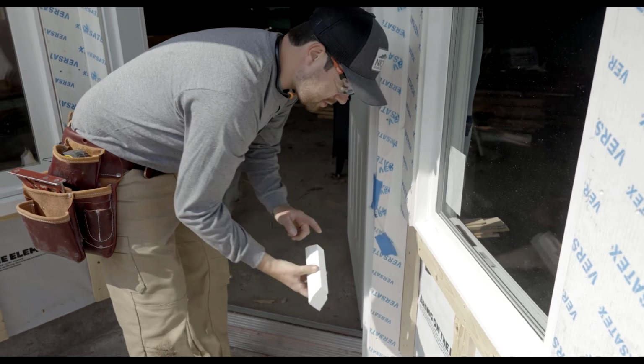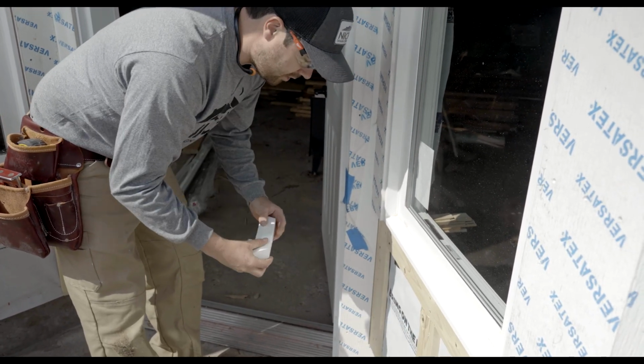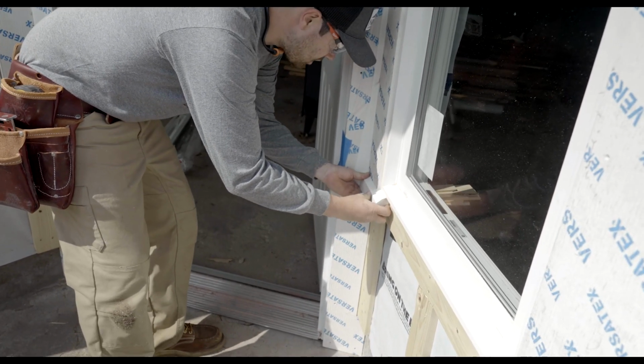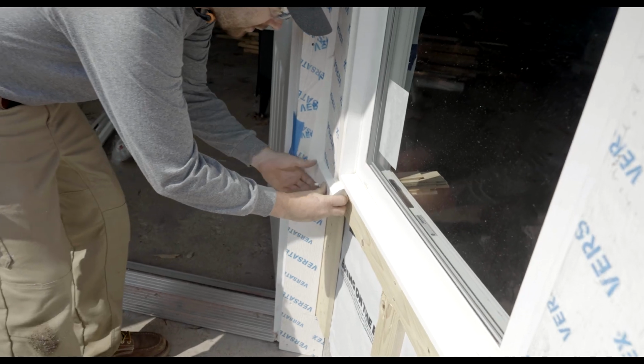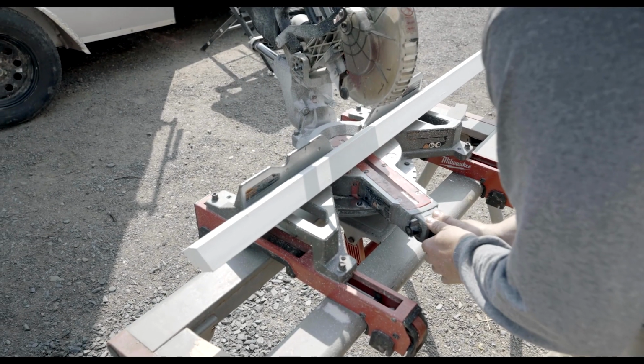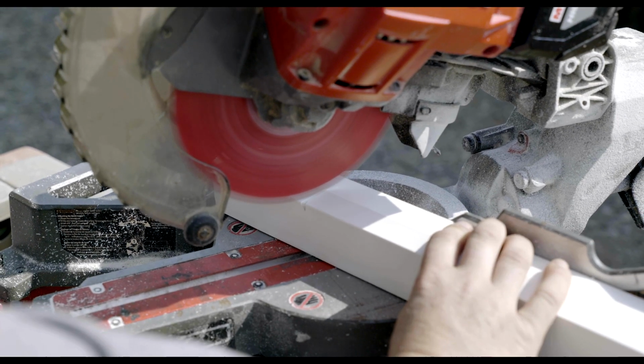So I've already predetermined this inside corner with the same method as I showed you on that outside corner. In this instance, it's 21 degrees, and I'm just making sure that I'm happy with this fit. Now I can set my saw to 21 degrees. Again, you can creep up to your mark so you don't cut your piece too short.